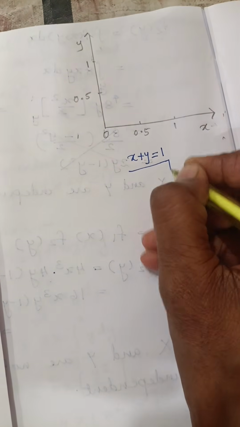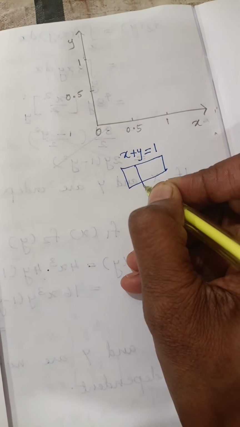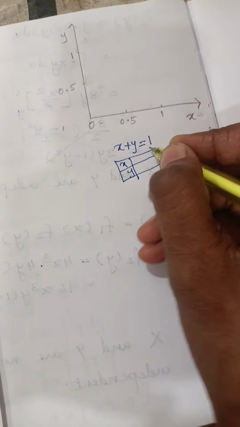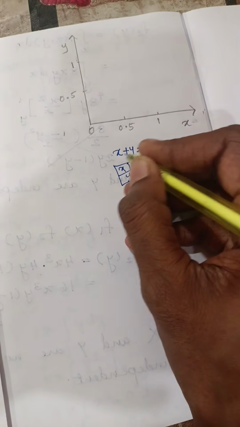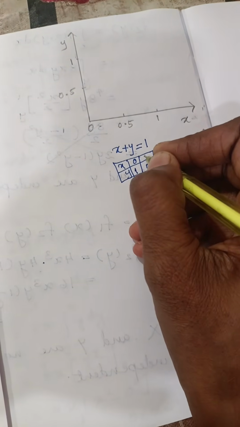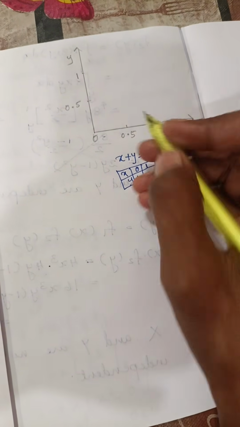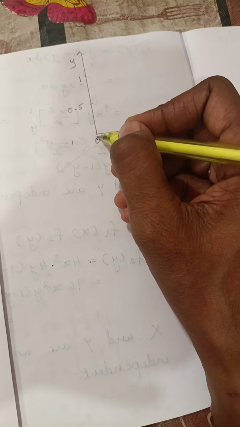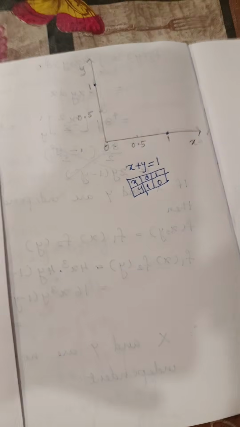For drawing the line, we can take the values of x and y. If x is equal to 0, what will happen? If x equal to 0, y will be 1. If y equal to 0 in this equation, x will be 1. So when y is equal to 0, x equal to 1, and when x equal to 0, y equal to 1. These will be the points. We can join these points.